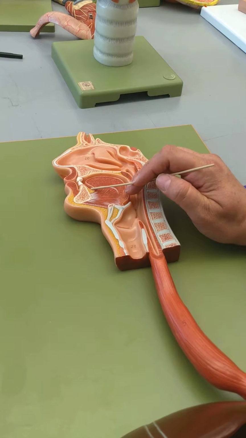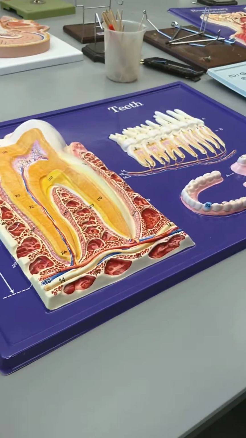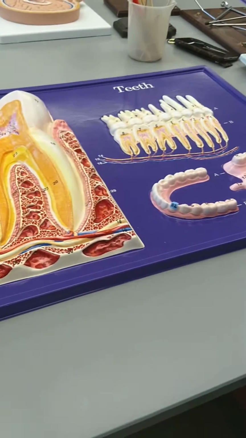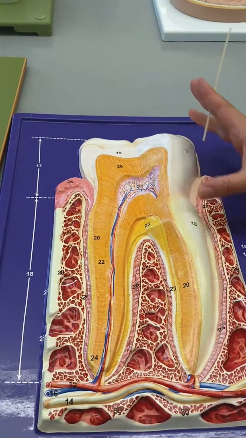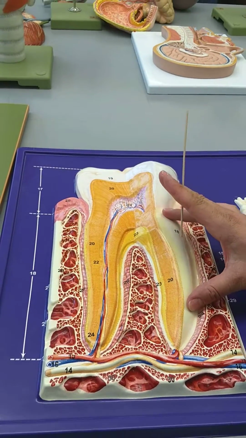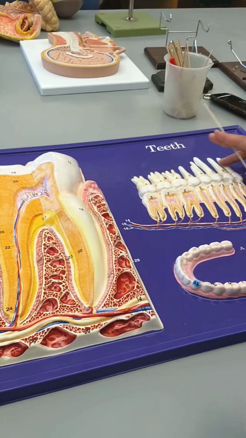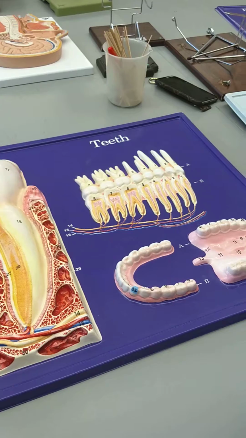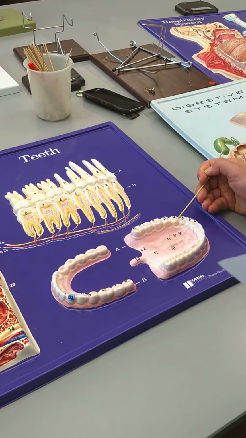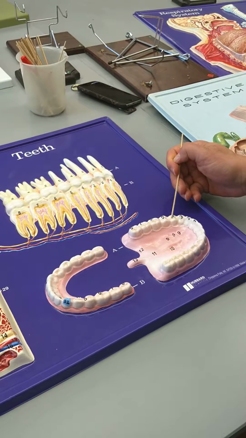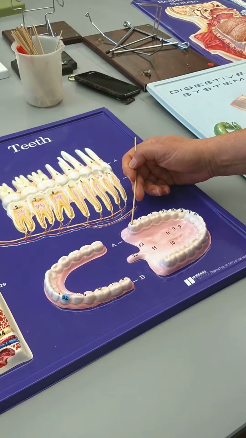And then let's go over to the teeth. We have the crown of the tooth and the root of the tooth. And then let's talk about the formula real quick. We have our two incisors, cuspids, also called the canine, two bicuspids, and the first molar, the second molar, and the third molar.